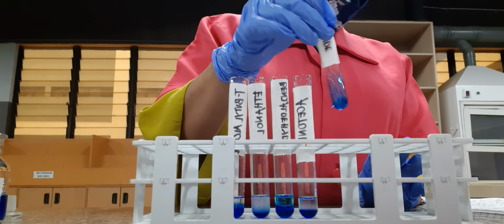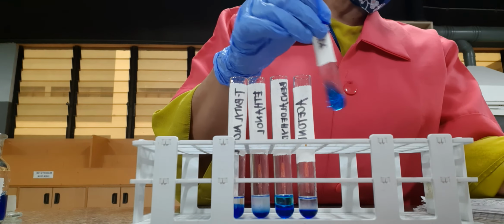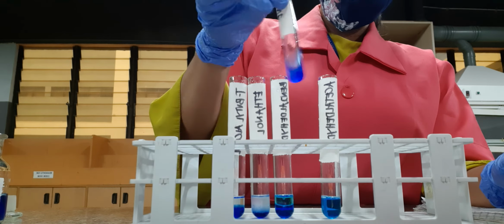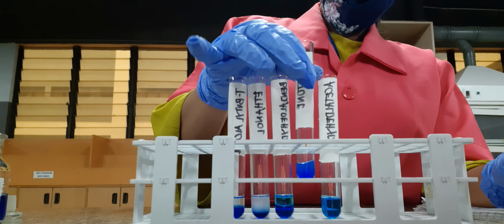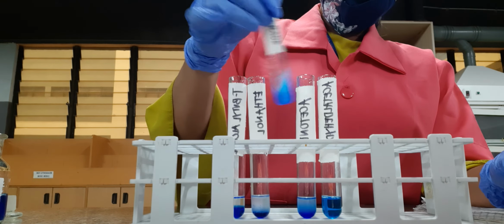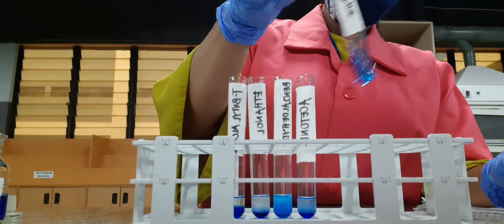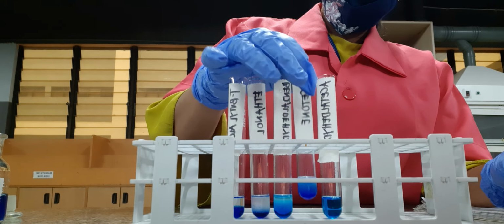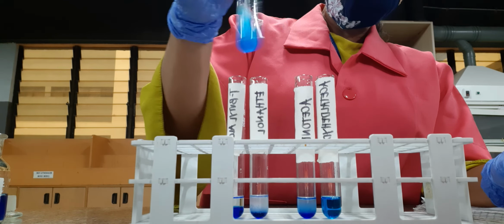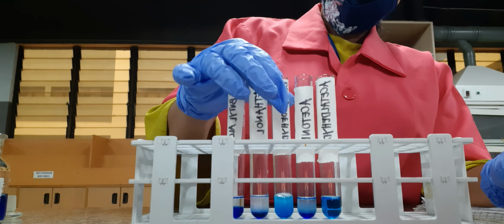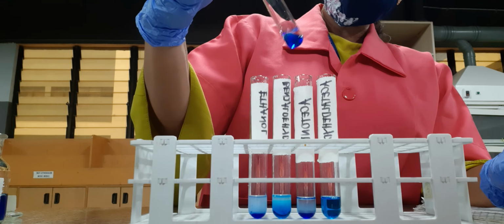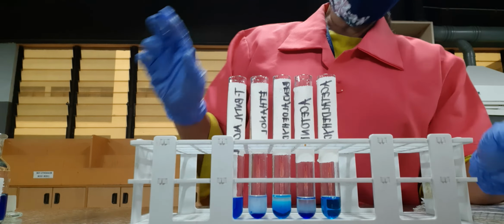Okay, so take note of the color development before we subject them to hot water bath. Okay? So before we subject them to water bath. So we're gonna shake. This is our acetaldehyde with Fehling's reagent, our acetone with Fehling's reagent, and our benzaldehyde with Fehling's reagent, our ethanol with Fehling's reagent, and also our tert butyl alcohol with Fehling's reagent.